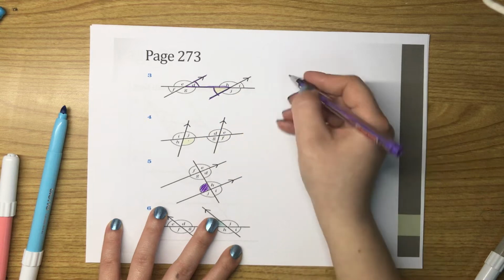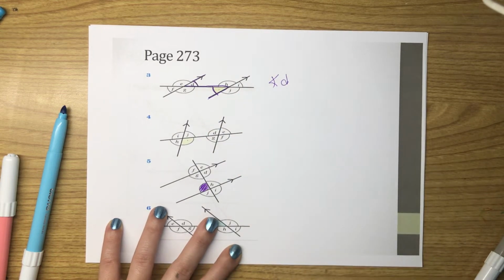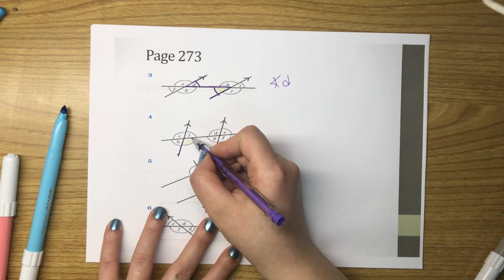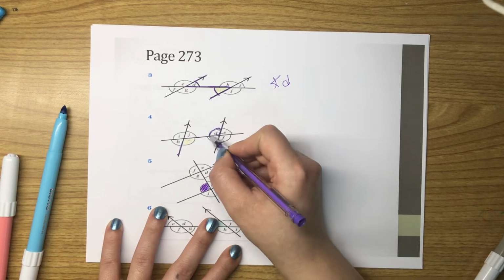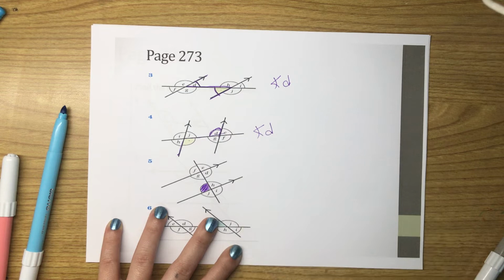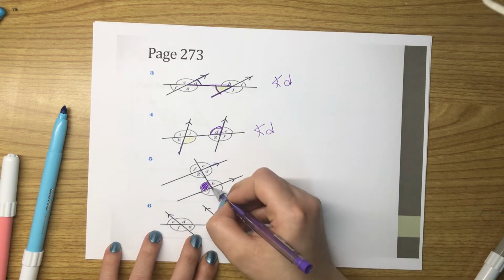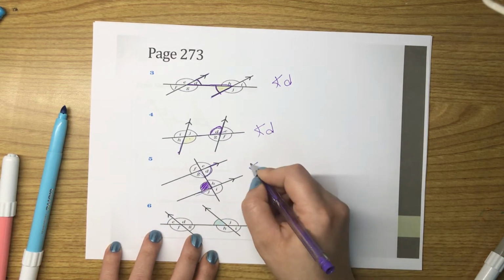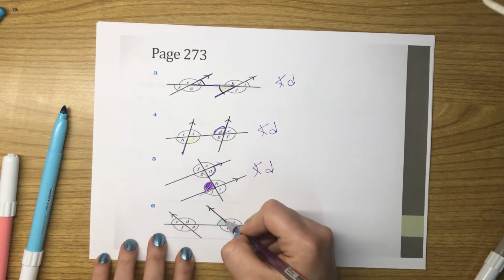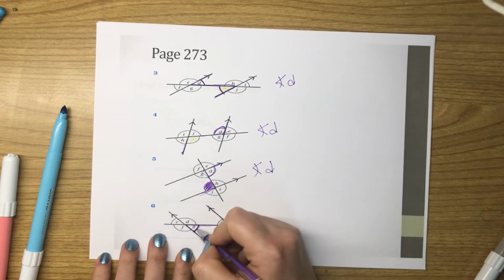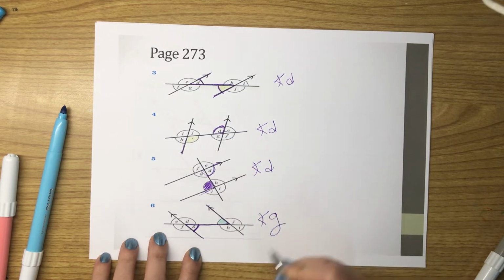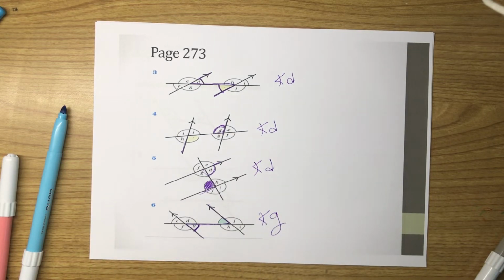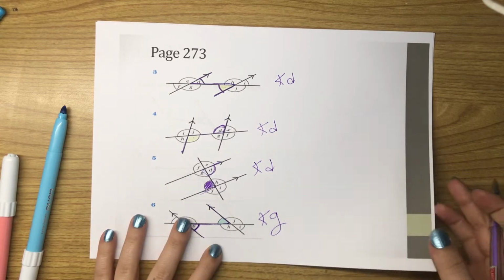So it is alternating with angle D. Okay, this one, go to the Z shape. This one is alternating with angle D again. All of them are alternating with D. Okay, this one, the Z shape, 1, 2, 3, it's alternating with angle G. Again, alternating angles, you have to find the Z shape. It's going to help you by finding the alternating angle in parallel lines.